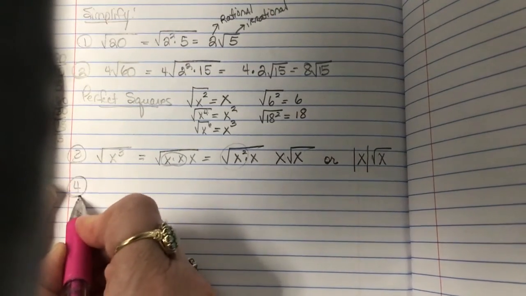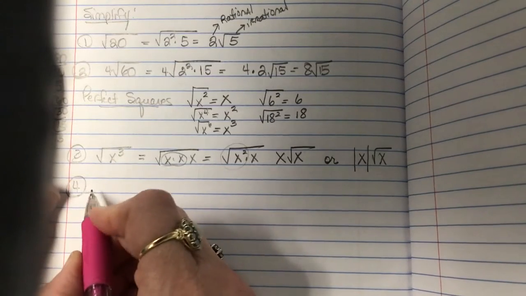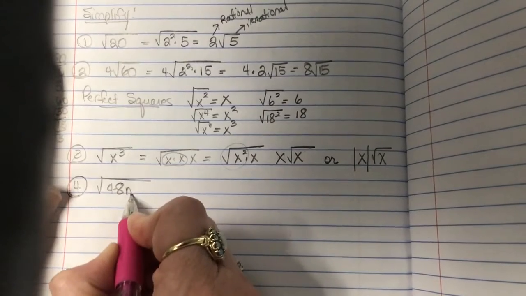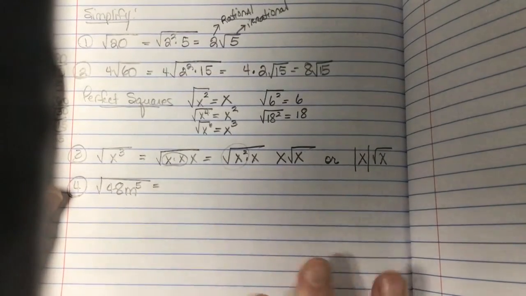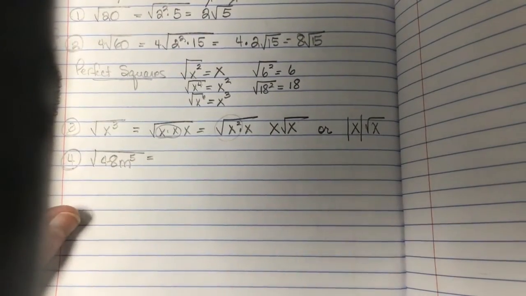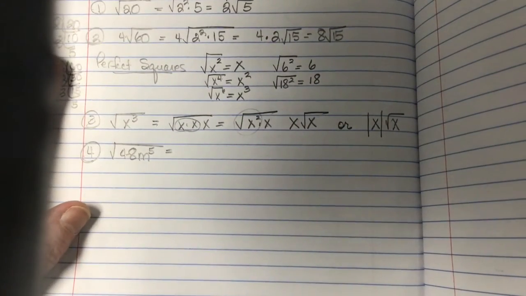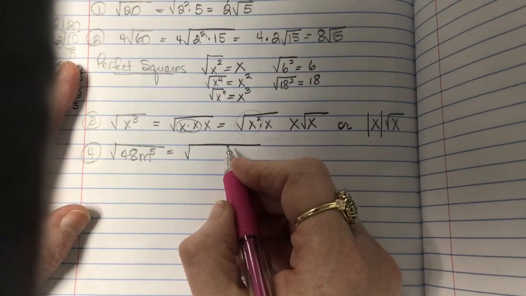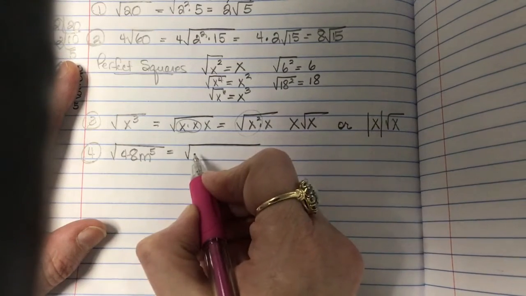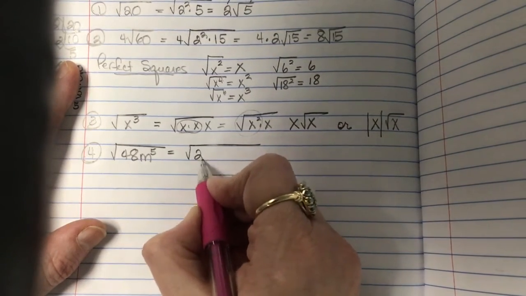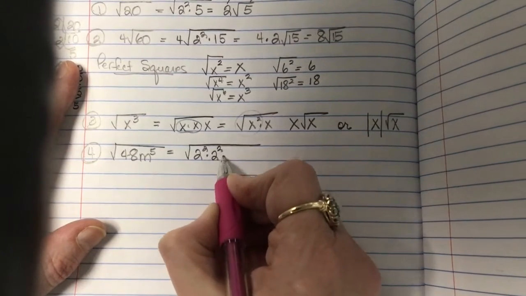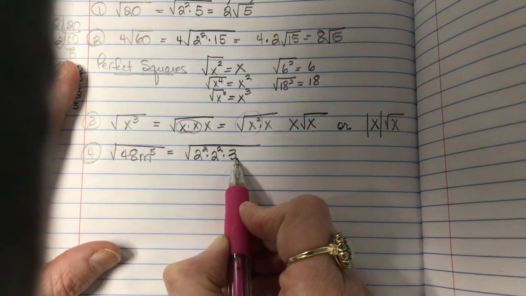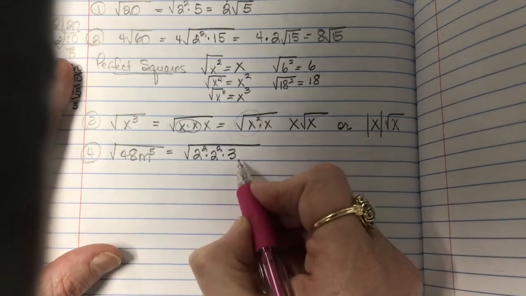Number 4, let's do the square root of 48m to the 5th. Now, I'm going to do it probably different than you would think I would do it. The factor tree of 48 is 16 times 3, so it's 2 squared times 2 squared times 3. I believe that's it. 4 times 4 times 3. Yeah, that's the factor tree of 48. And then m to the 5th.